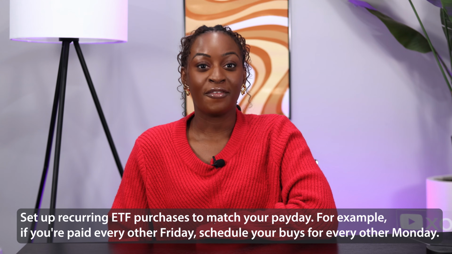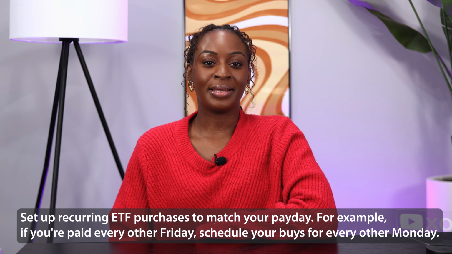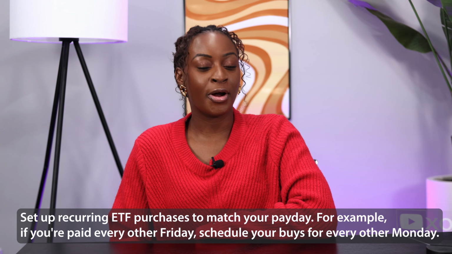Step 5 is that you automate your ETF purchases. So we have automated the purchase of putting the money into your account, but now we can take it to the next level and actually set up recurring ETF purchases. So again, we're going to align this with our paycheck. For example, if you get paid every other Friday, let's say that the money comes into your account every other Friday as well. We are now going to set up our auto purchases for every other Monday.